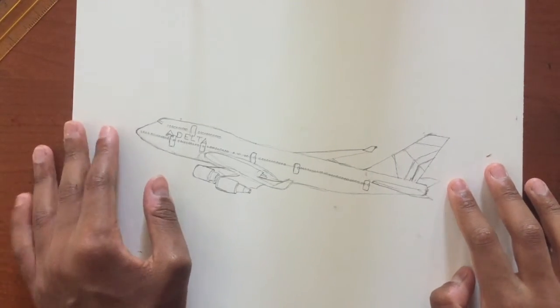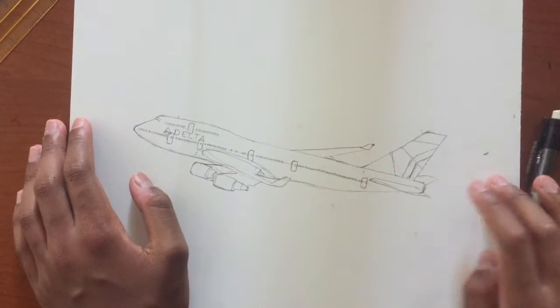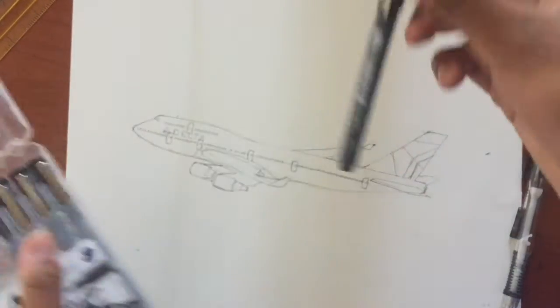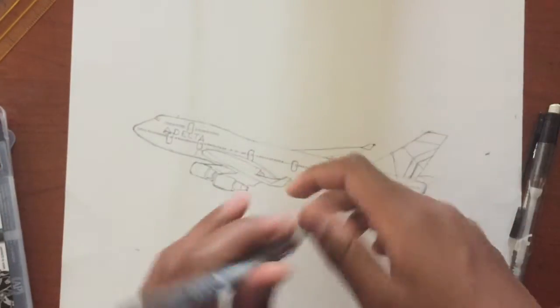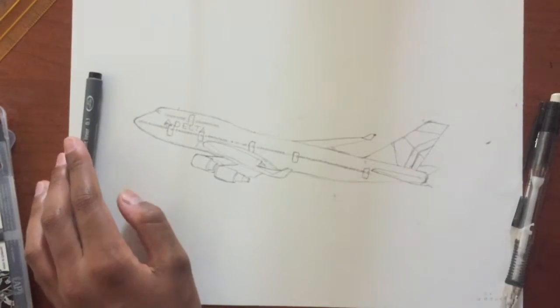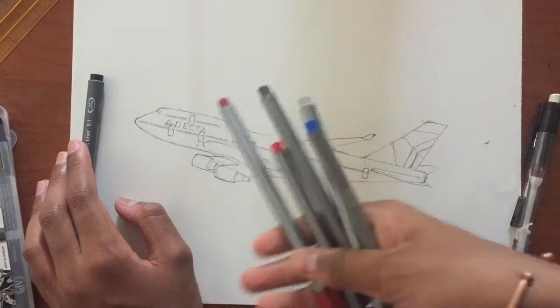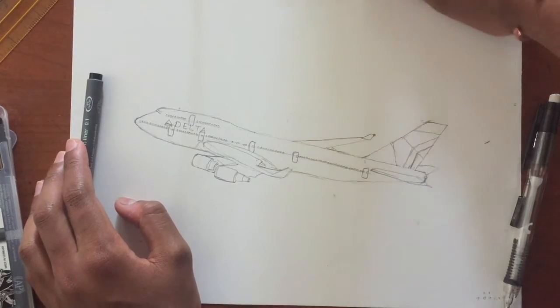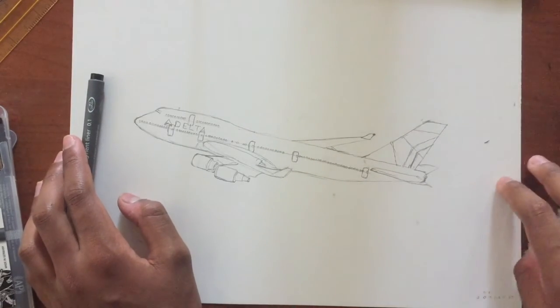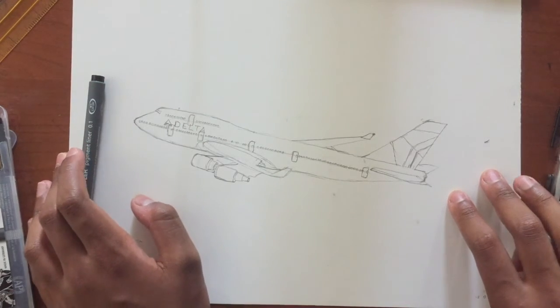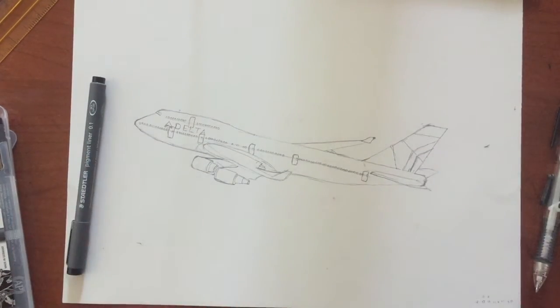Okay, so now it's time to ink and color the entire drawing. I like to use my 0.1 millimeter fine liner to do the outlines, and then I use the 0.3 millimeter fine liner pens to color everything in. So I'm going to be outlining everything except for the colored parts, including the windows.